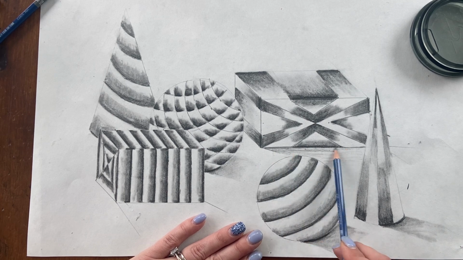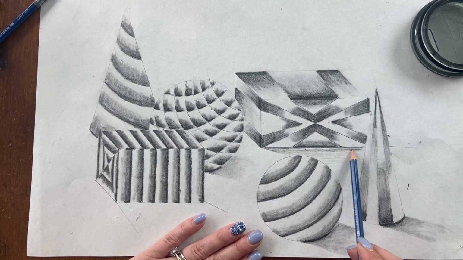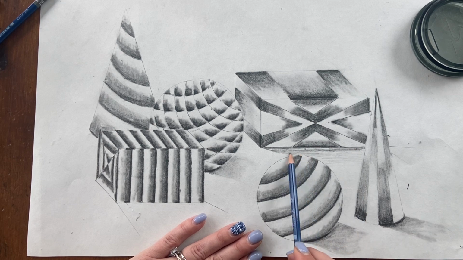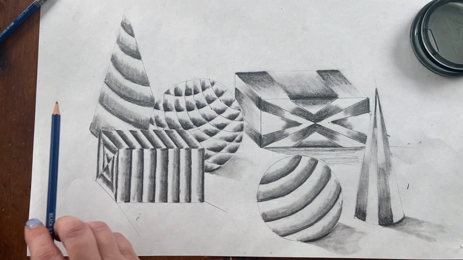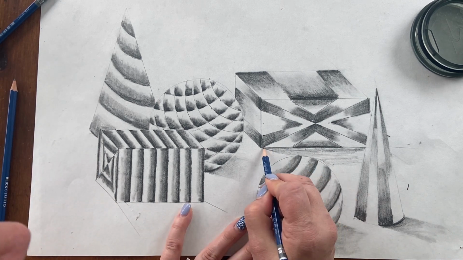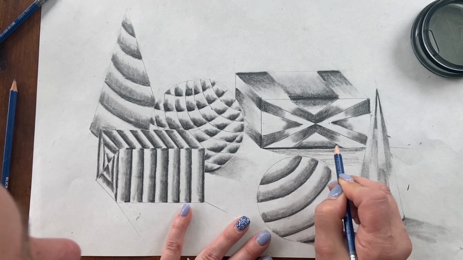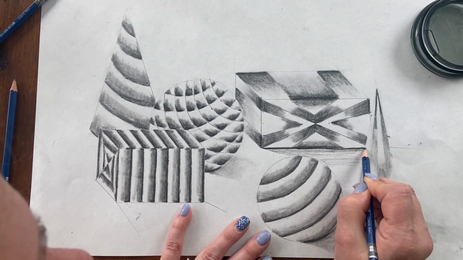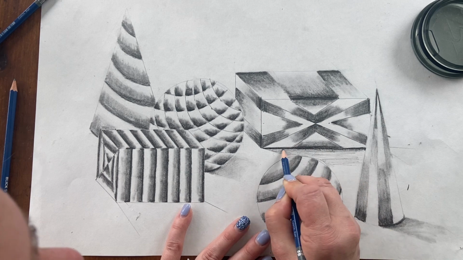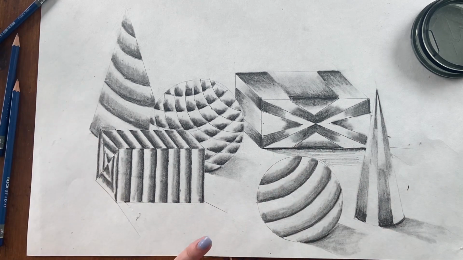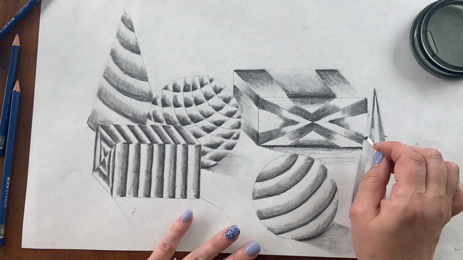I'm just making it dark and then fading it out. And again, I'm going to come in with that 6B right up underneath here and very, very carefully just do a solid dark black line, because that's my drop shadow. And it's not very big. Then I'm going to come in with my Q-tip and blend it.